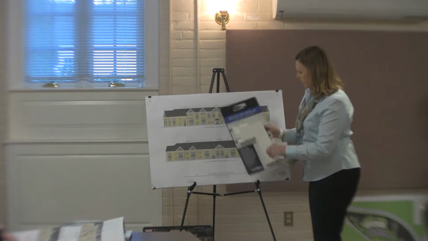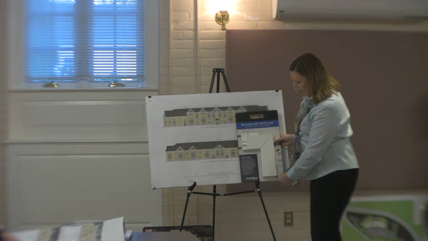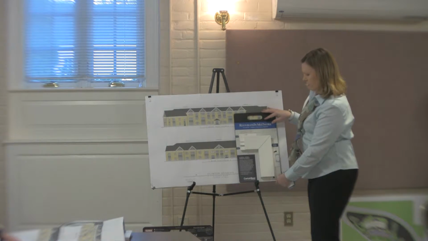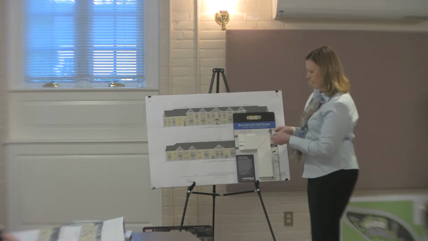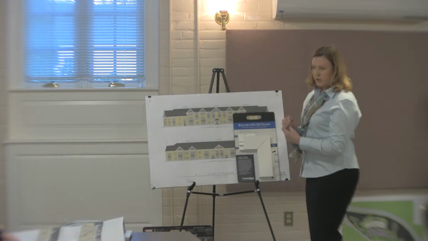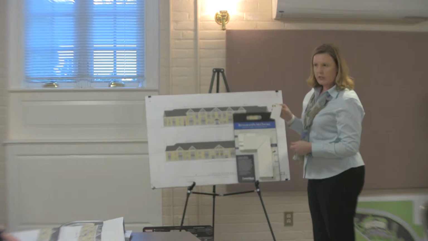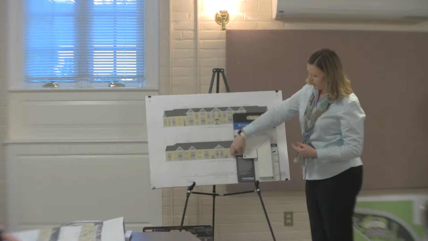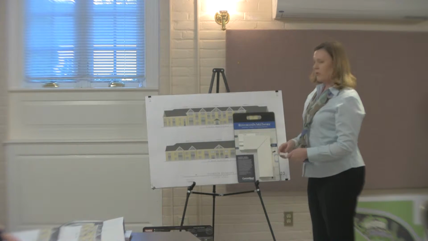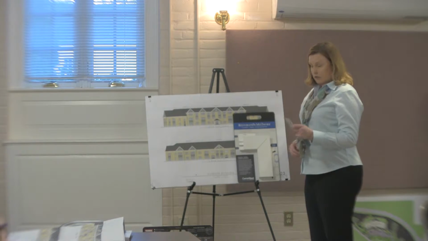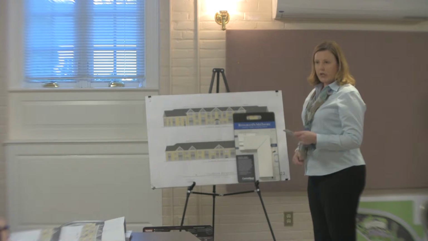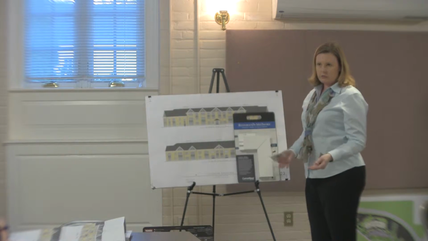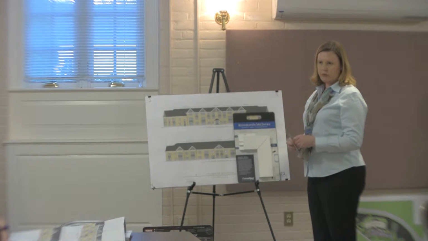This is an example of what the trim around the windows and doors will look like. It's just a flat stop, off-white. Here's a sample from Weather Shield for their aluminum clad window, so it would be the similar color facade. The windows will be either aluminum clad or high-quality vinyl. We start with aluminum clad, and then if the budget necessitates, we will go to vinyl.